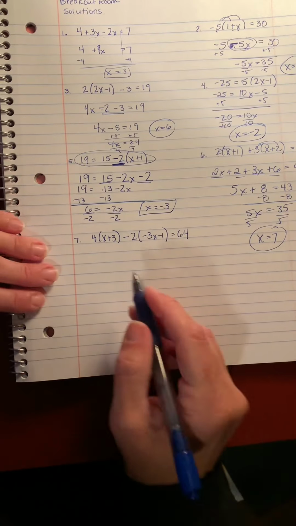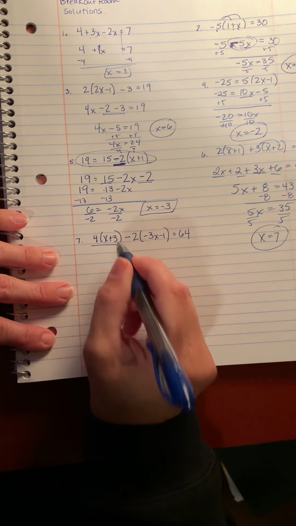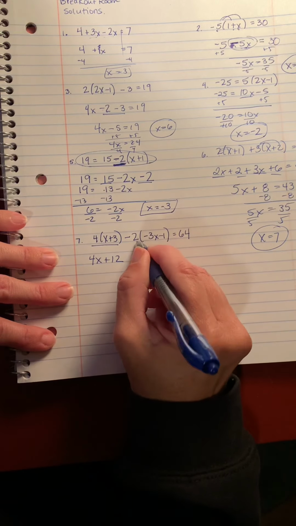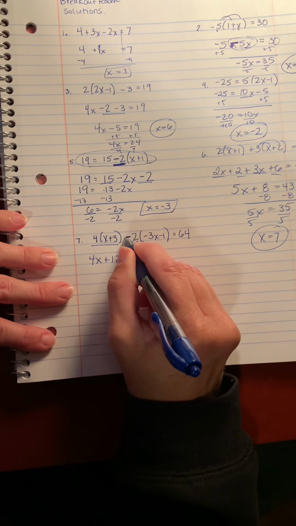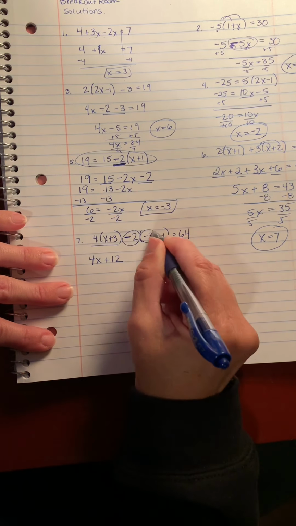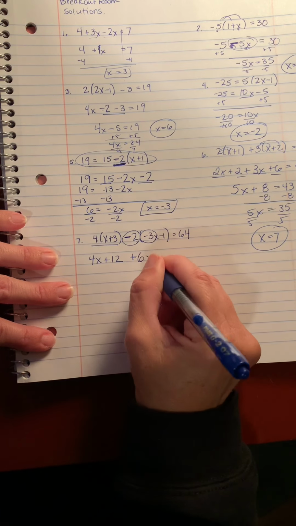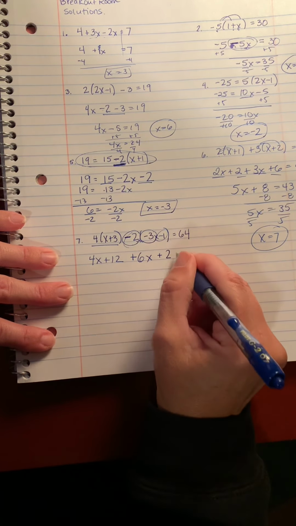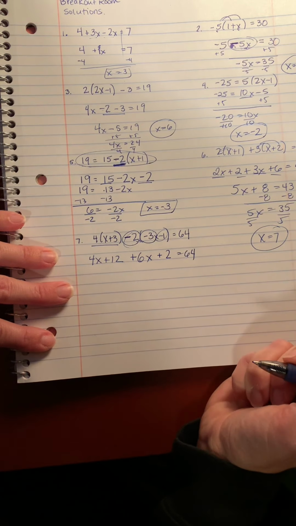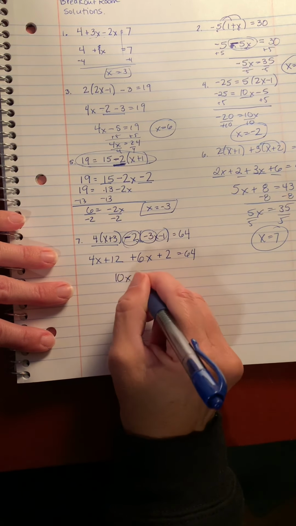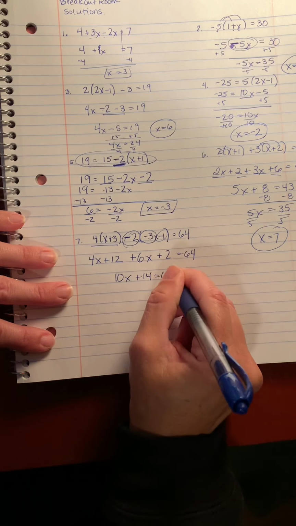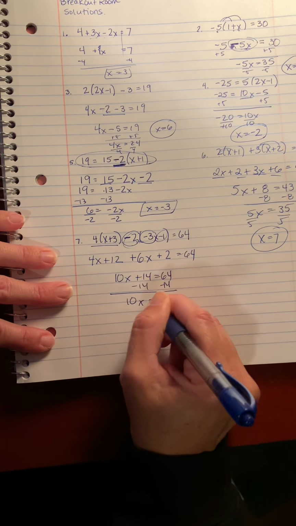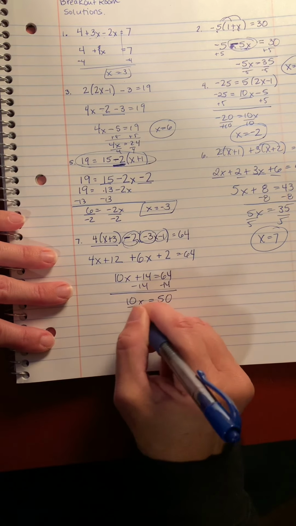Last one, probably the hardest one. So I'm going to distribute this, 4x plus 12, and distribute this 2, which is negative. So negative 2 times negative 3x is positive 6x. Negative 2 times negative 1 is positive 2. Add my like terms. Subtract the 14 from each side. And divide by 10.